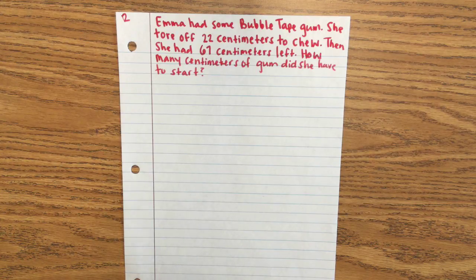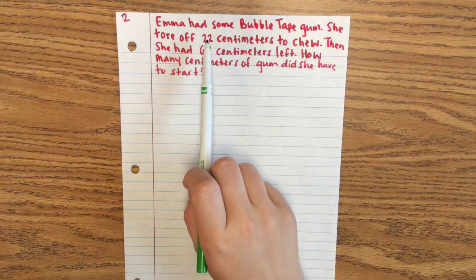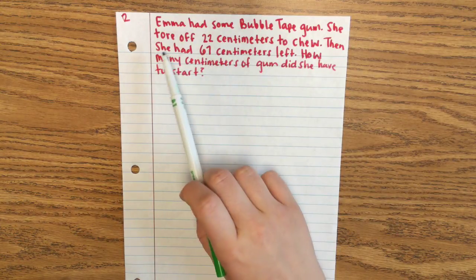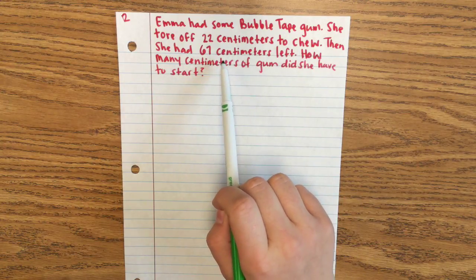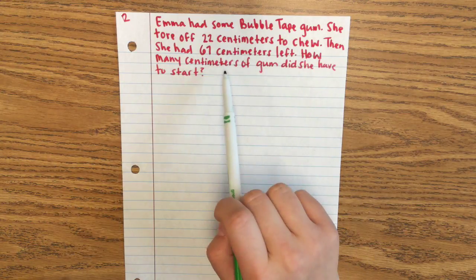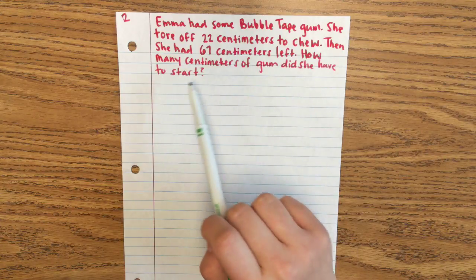Today, we're doing another measurement word problem. And our word problem for today is Emma had some bubble tape gum. She tore off 22 centimeters to chew. Then she had 67 centimeters left. How many centimeters of gum did she have to start?